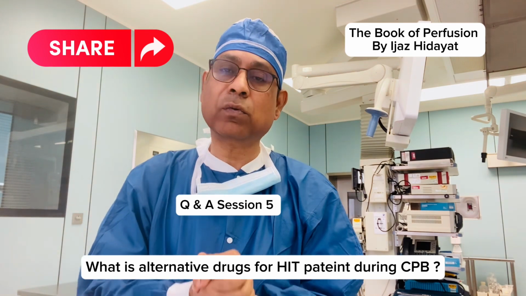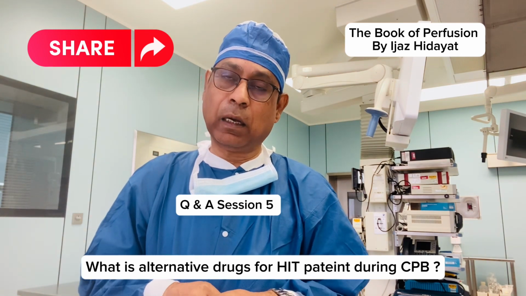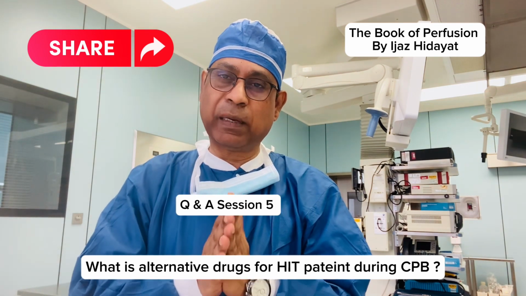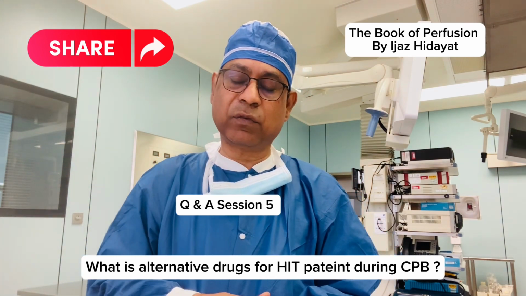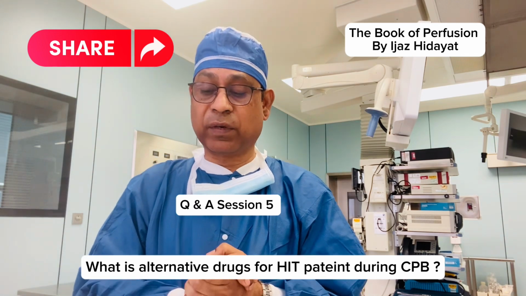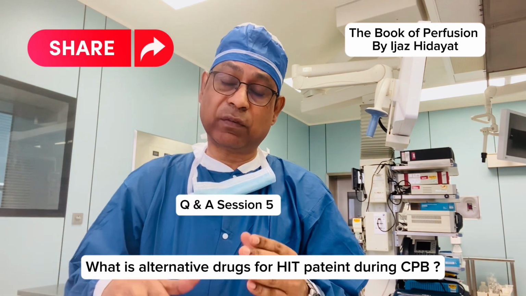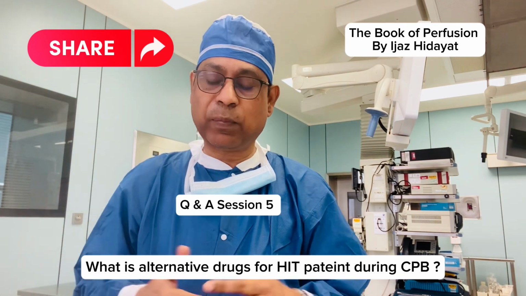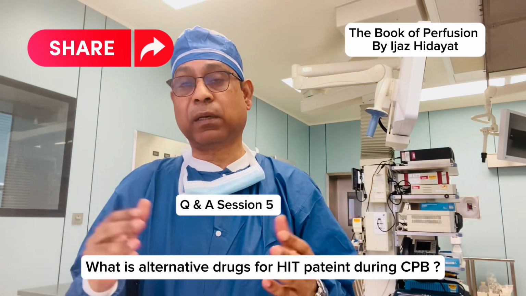The initial dose of the Angiomax bivalirudin drug is 0.7 milligram per kg as a bolus that you give to the patient, followed by 1.7 milligrams per kg per hour.